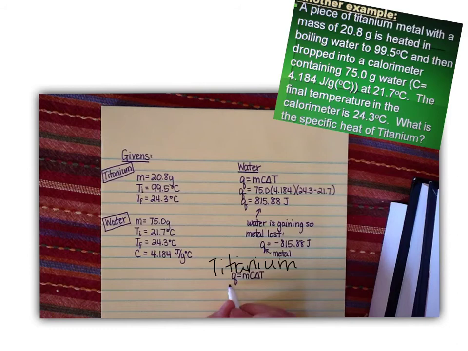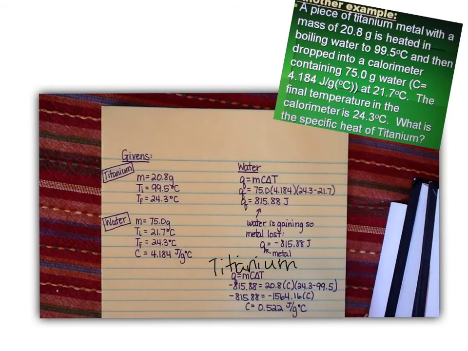Okay, and then we're going to go ahead and let this continue. So we're going to plug in our negative 815.88 as our Q for our titanium, plugging in our mass. Now we don't know C. Remember, we're solving for specific heat capacity. And then we'll plug in our final temperature, same as water's, but our initial temperature was much hotter, 99.5. And I'm going to combine everything over on the right side so it's a little easier to solve. When you multiply 20.8 times that change in temperature, that's what you get. And then divide over, and your specific heat capacity comes out to be 0.522, and the unit is joules per gram degrees Celsius. Remember, that's always our unit on our specific heat capacity.